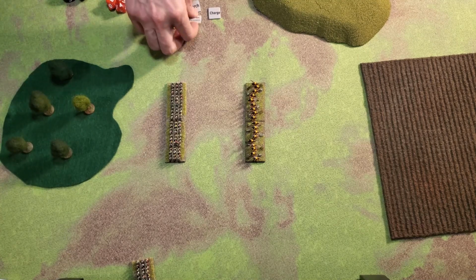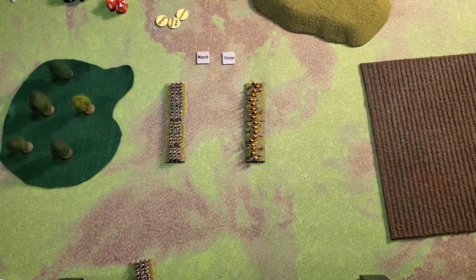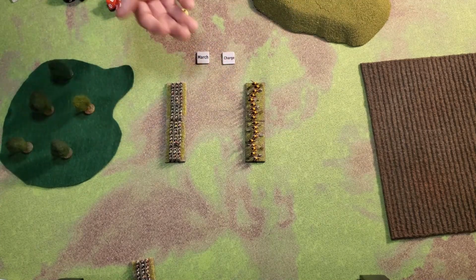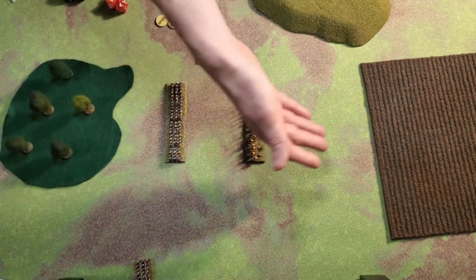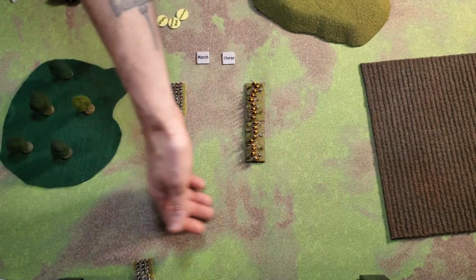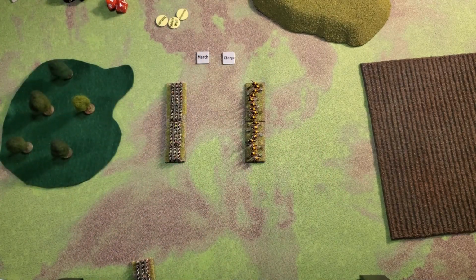The first is the order your movement's given, the order that you issue to your unit, whether that's march orders or charge orders. The second is the type of ground we're moving over, whether it's smooth ground like this or rough ground like these woods, and also the formation that your unit's in. So let's talk about each of those in a bit more detail, starting with the orders.